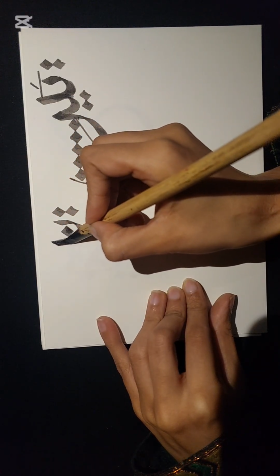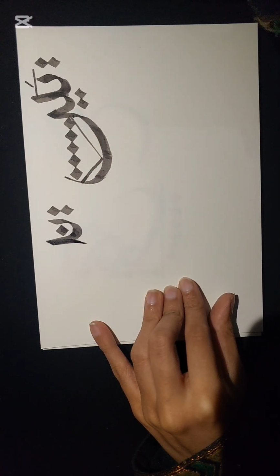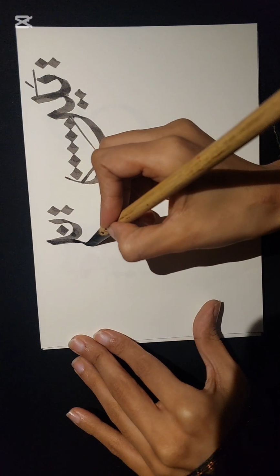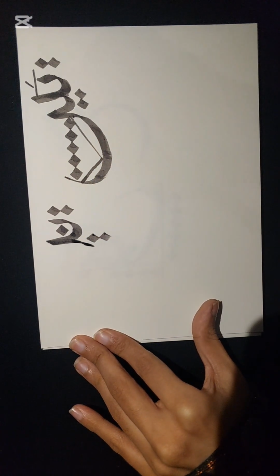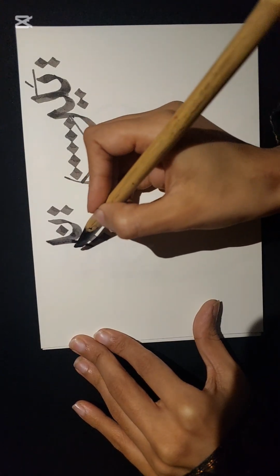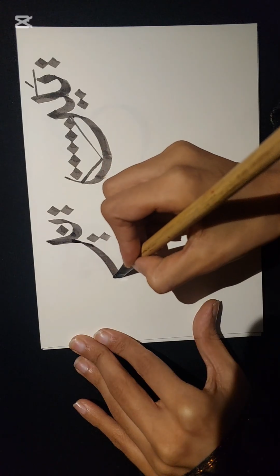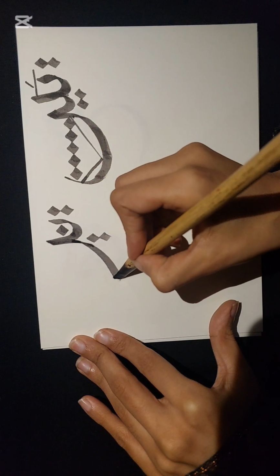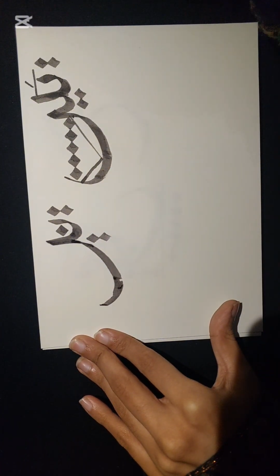You're gonna move it downward, and then you're gonna draw 2 dots here and move down till 3 dots, and then move upward.